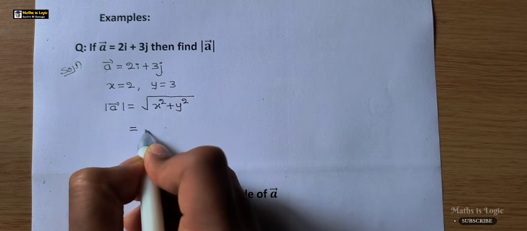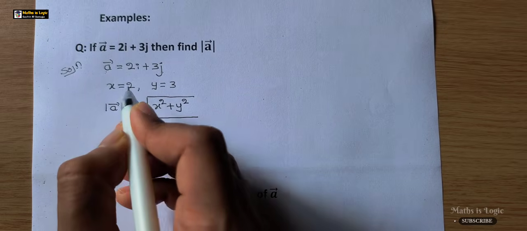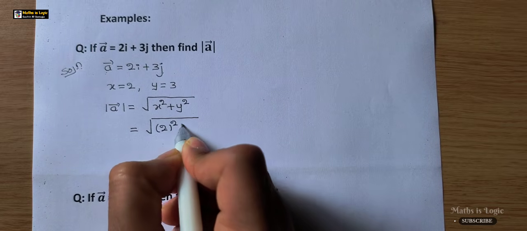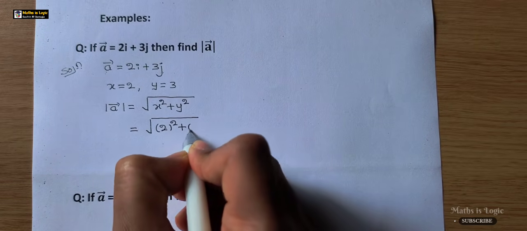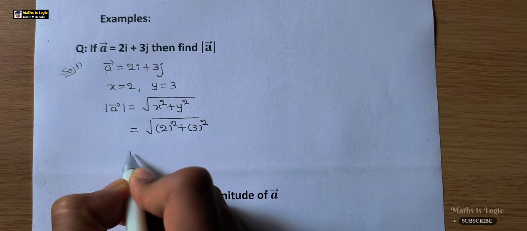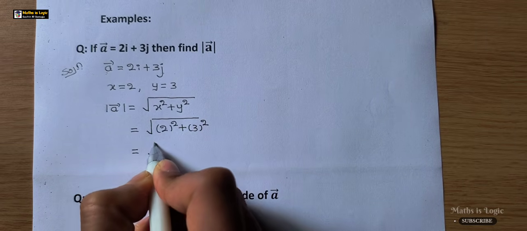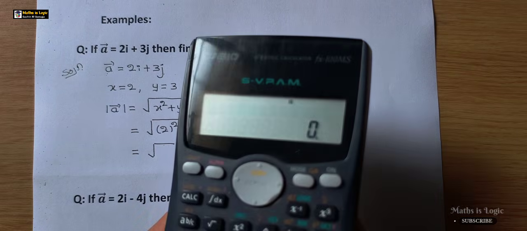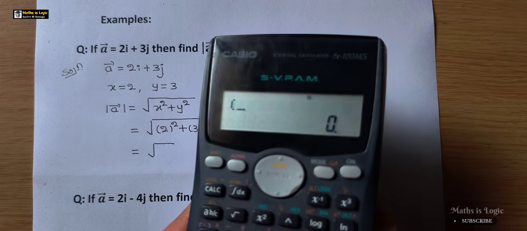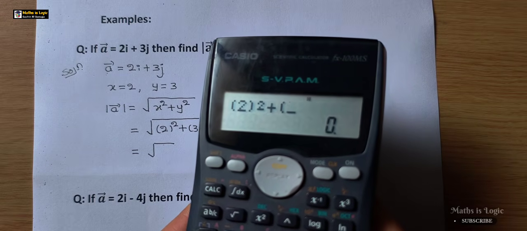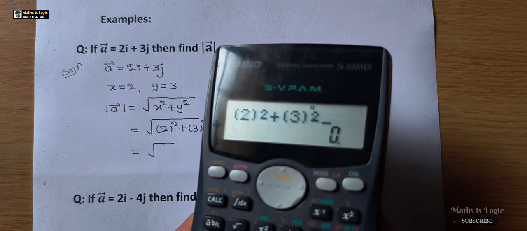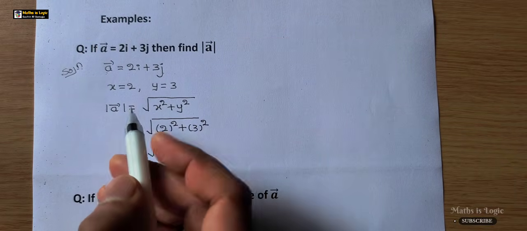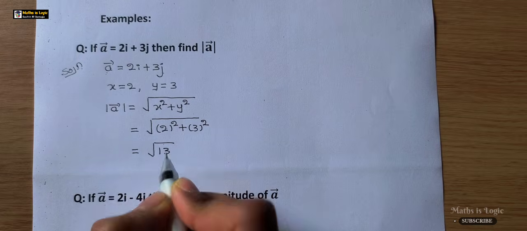So next, which is equal to square root, keep it as it is, substitute x value. What is x? 2. So write 2 square plus y value is 3. It becomes 3 square, which is equal to, next square root, keep it as it is, directly use the calculator. So first in bracket 2 square plus again in bracket 3 square, which is equal to 13. Therefore magnitude of A value is square root of 13.